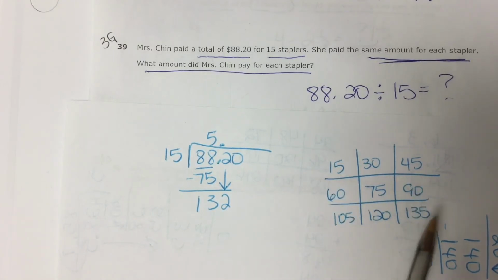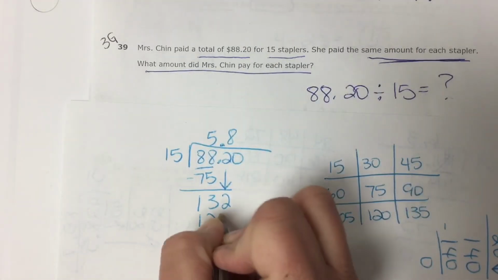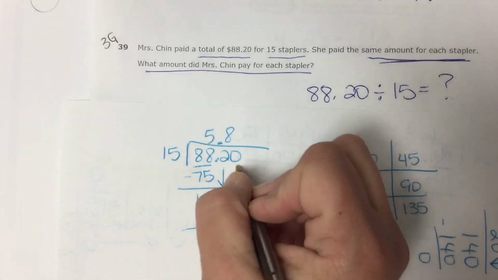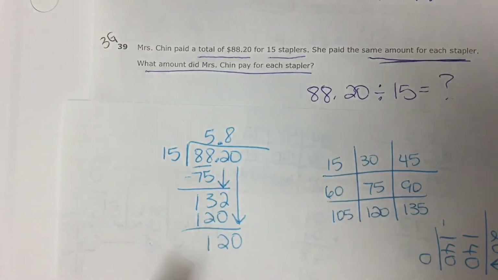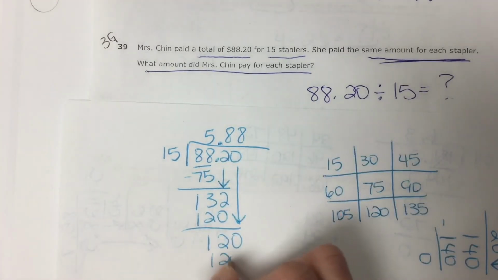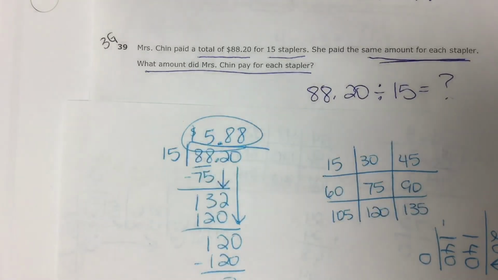Well, the closest I can get to 132 is 120. So that's 3, 6, 7, 8 times. And that's 120. Subtract, I get 12. 3 minus 2 is 1. 1 minus 1 is 0, so that's it. All right, so now I have to bring down the 0. So 15 will go into 120 3, 6, 7, 8 times. So she paid $5.88 for each stapler.